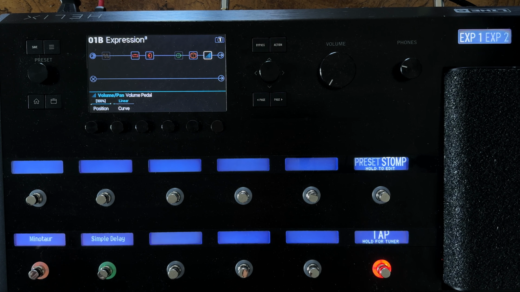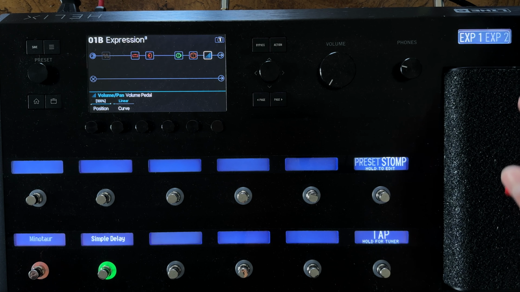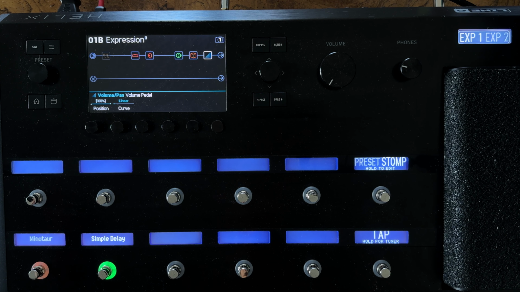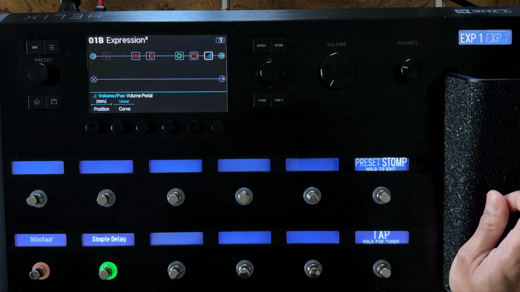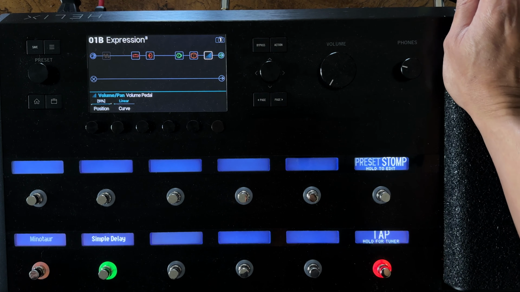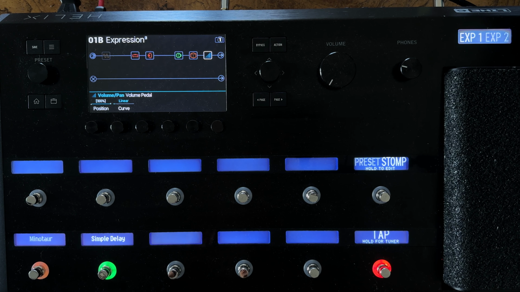Now, I'm not a big fan of this behavior because any time-based effects are also going to get cut off. So for example, with a simple delay, if we roll back the volume pedal really quickly while the delay is ringing, it's of course going to cut off those delays as well. So not my favorite type of behavior, but there are use cases.